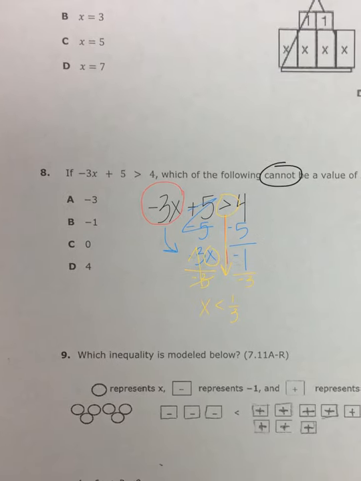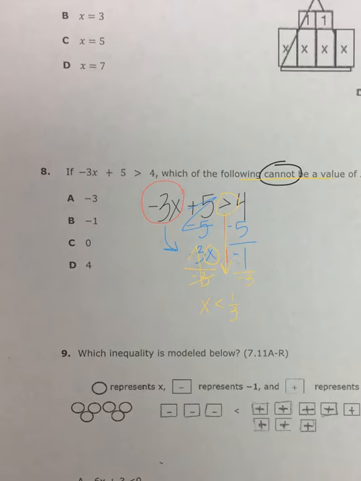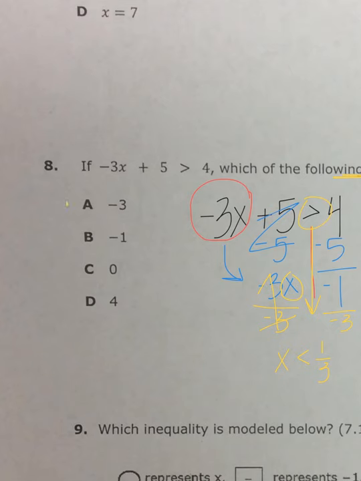And our question in the beginning said which of the following cannot be a value of x. So if x is less than 1/3, we need to look for the one that cannot be a value. So is negative 3, A, is this one less than 1/3? Yep, so that can't be our answer. B, negative 1, is that less than 1/3?